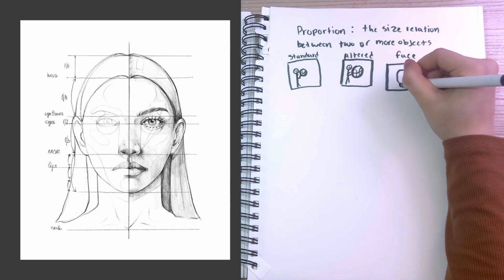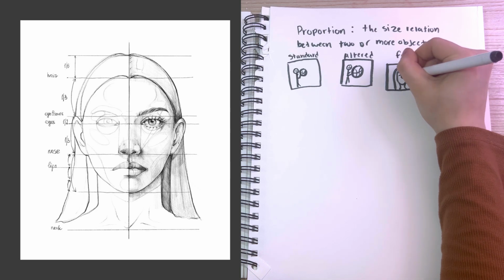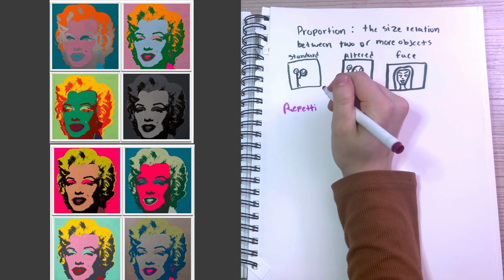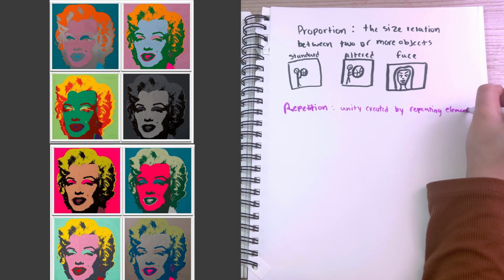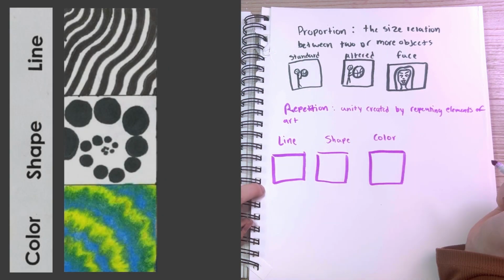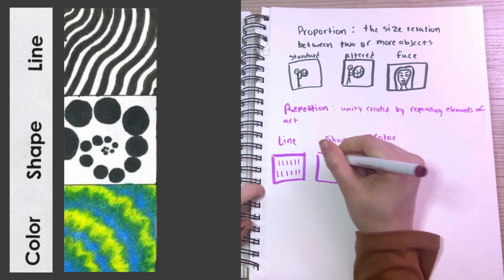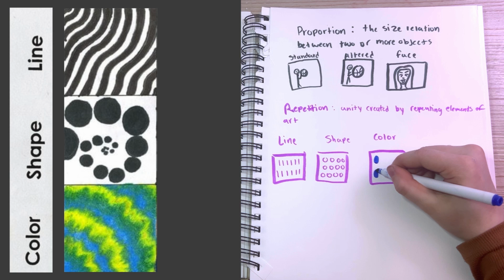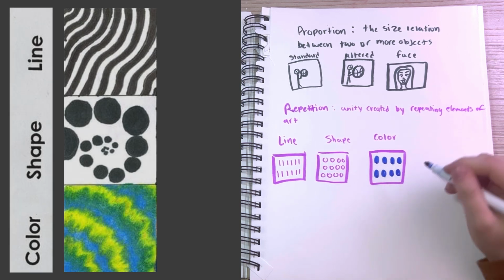Face proportion is when specific proportions are used for the human face, which typically follows certain guidelines for placement of features, like eyes, nose, and mouth. Repetition uses elements multiple times for consistency. It reinforces the design and helps unify the composition. Repeating lines build texture and movement. An example would be wood, with repeating flowing lines enhancing realism. Repeating the same shape multiple times creates order and harmony. A wallpaper pattern would be an example. Using the same color throughout a design ties it together. An example would be a painting with blue appearing in different areas creates a visual connection.